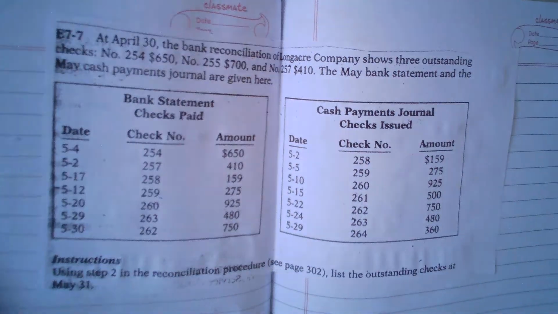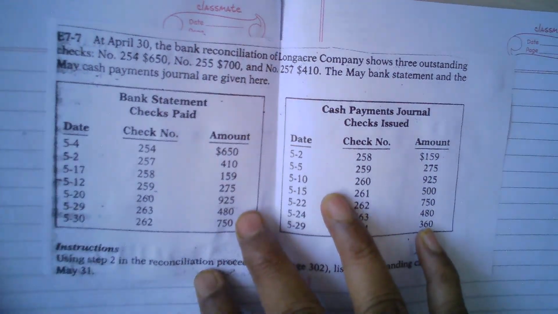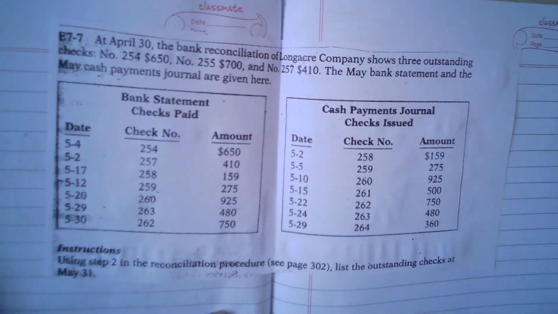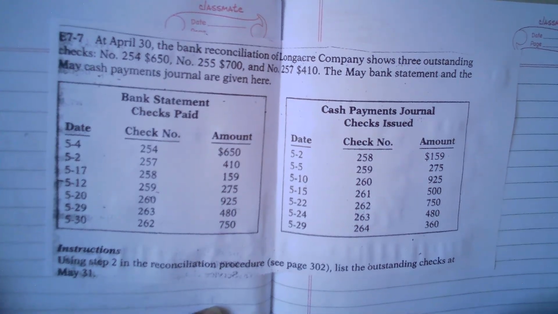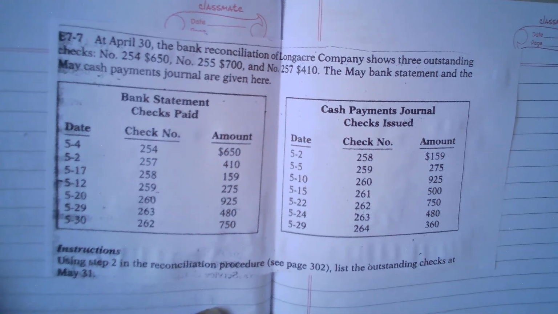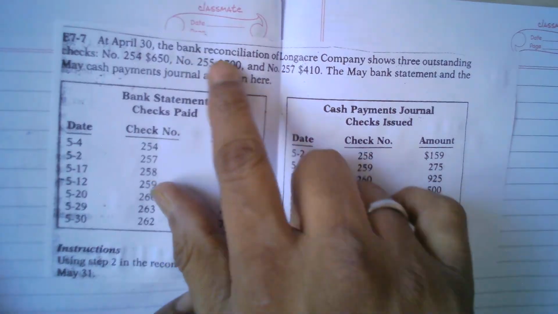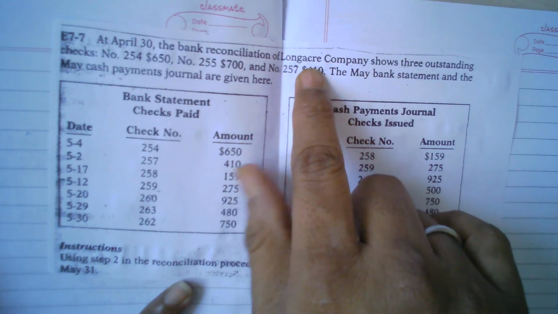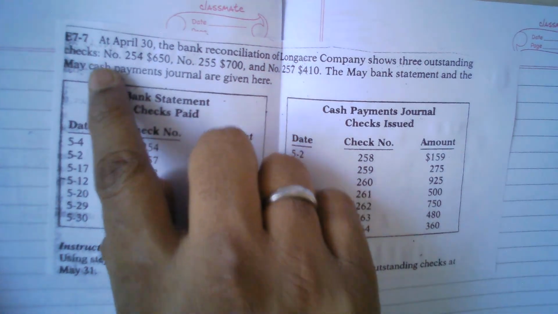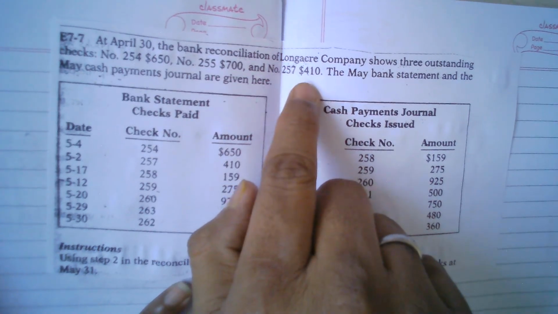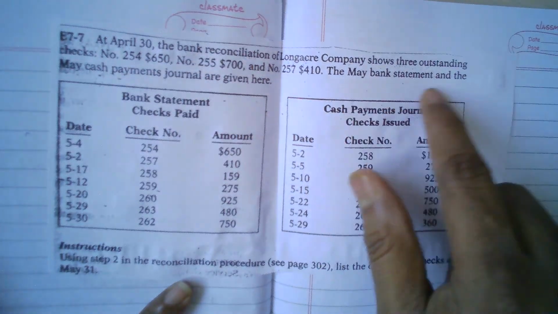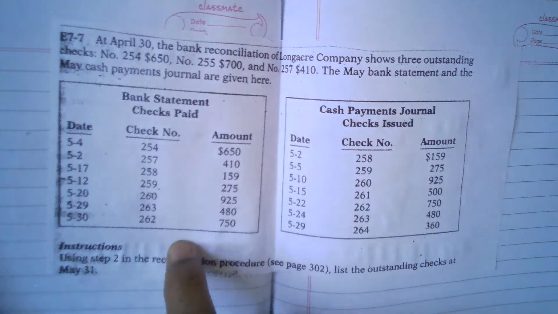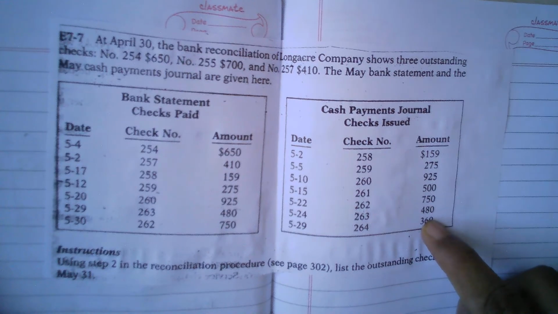This is the problem. Have a look at the question and try to understand it, and meanwhile we will also try to solve it. What is the question about? On April 30, the bank reconciliation of Longacre Company shows 3 outstanding checks. The May bank statement and the May cash payments journal are given here. This is the bank statement and these are the journal entries of the cash.